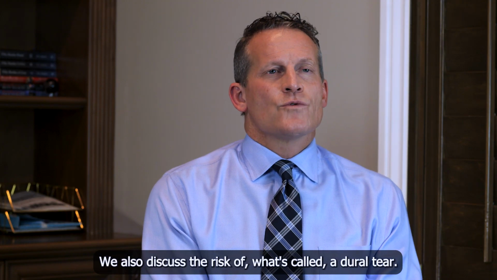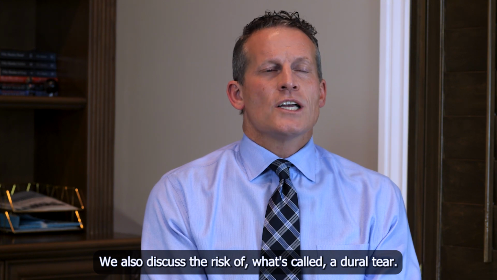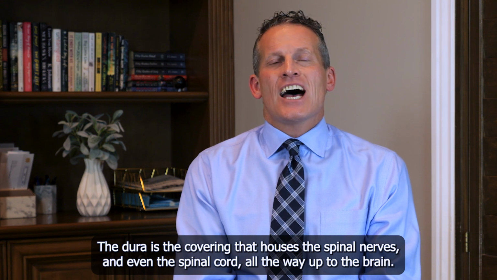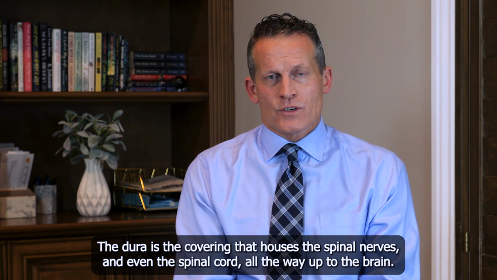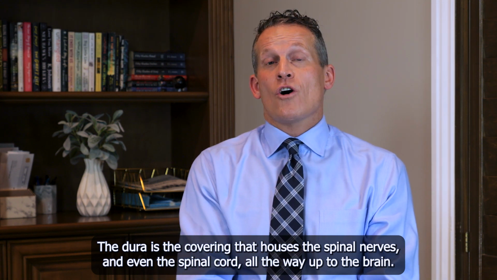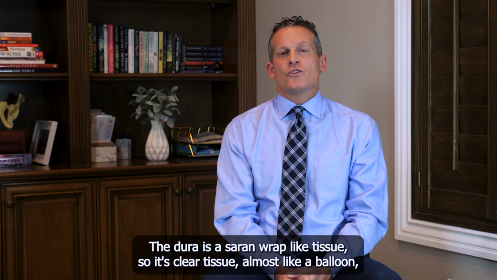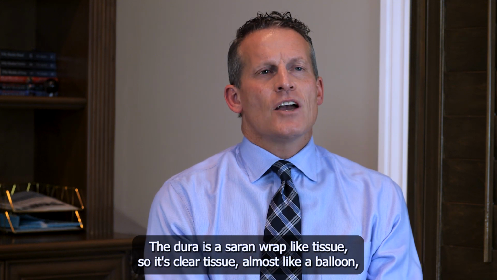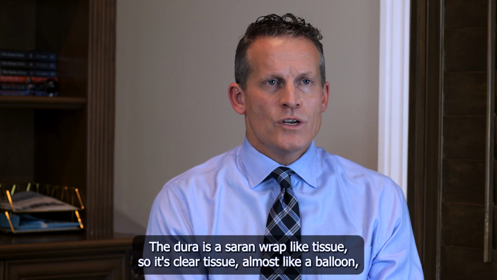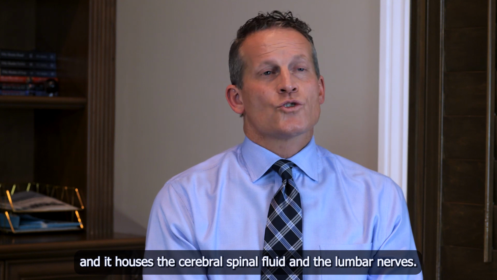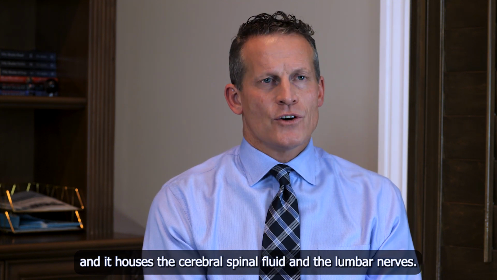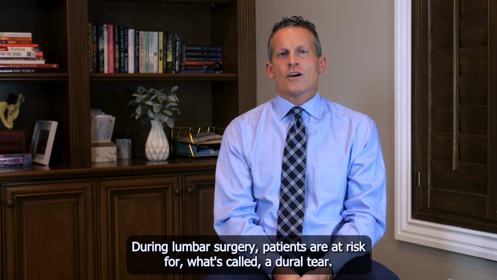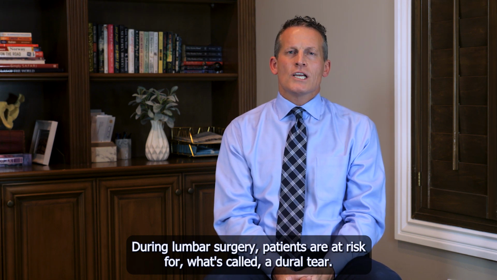We also discuss the risk of what's called a dural tear. The dura is the covering that houses the spinal nerves and even the spinal cord all the way up to the brain. The dura is a saran wrap-like tissue, so it's clear tissue, almost like a balloon, and it houses the cerebrospinal fluid and the lumbar nerves. During lumbar surgery, patients are at risk for what's called a dural tear.